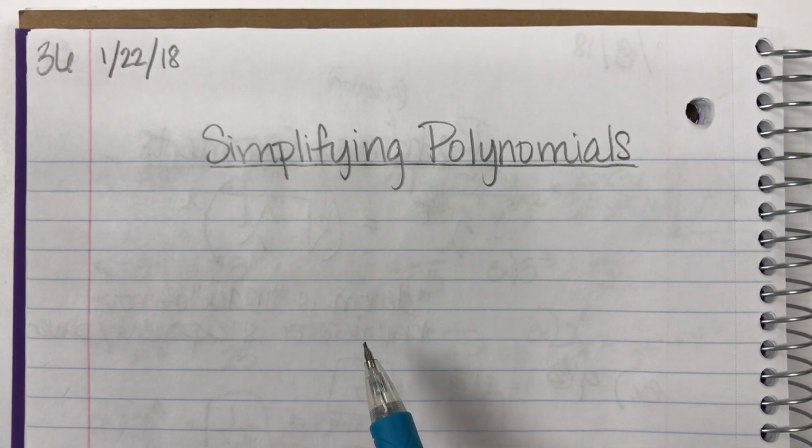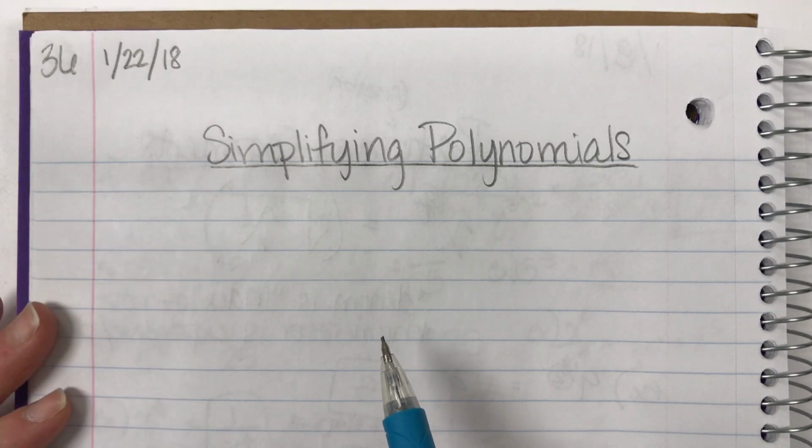So we are simplifying polynomials. And remember, at any time you can pause it or rewind it if I'm going too fast or writing too fast, so you can watch whatever you need.